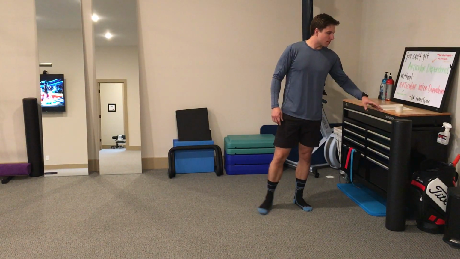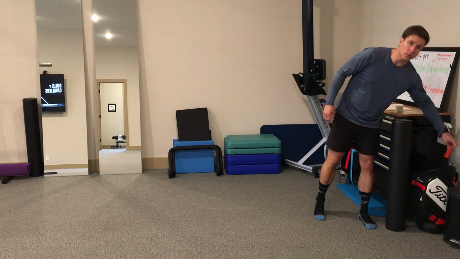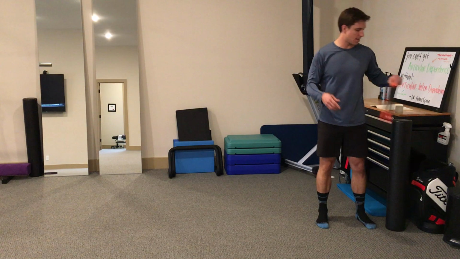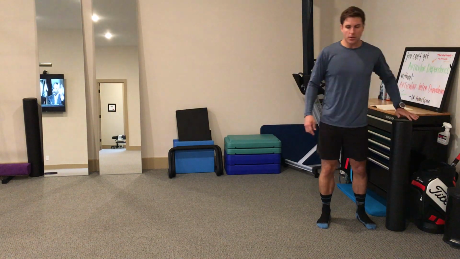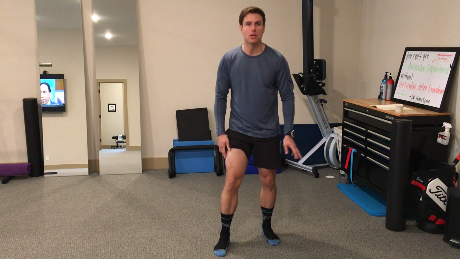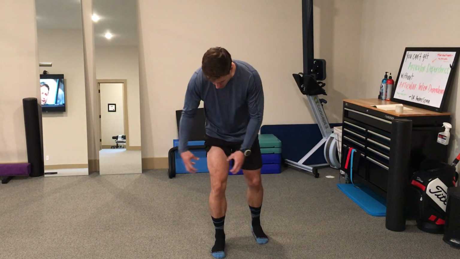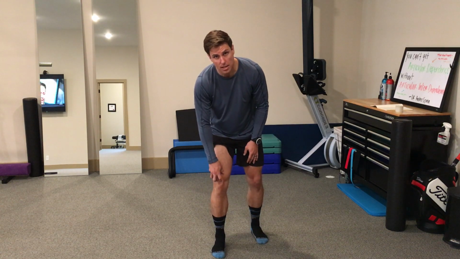But we talked a little bit when we went through the calf about self-myofascial release using things like a stick or a foam roller. I'll tell you, the quads are one of the places that I do recommend using a foam roller because we tend to get too much activity of the quad to stabilize the knee.